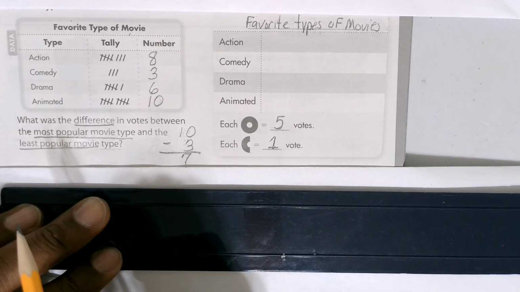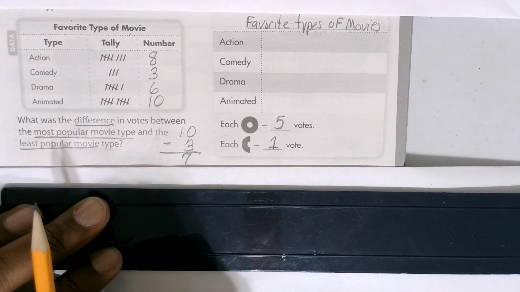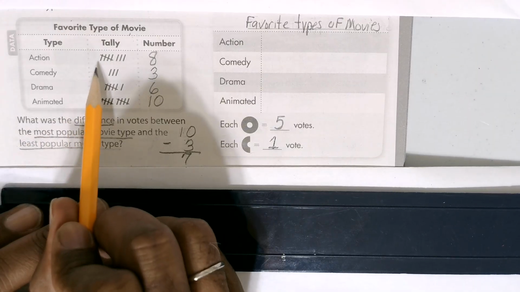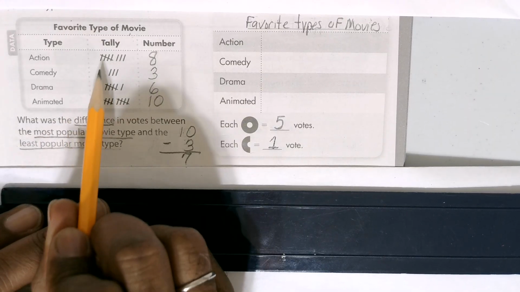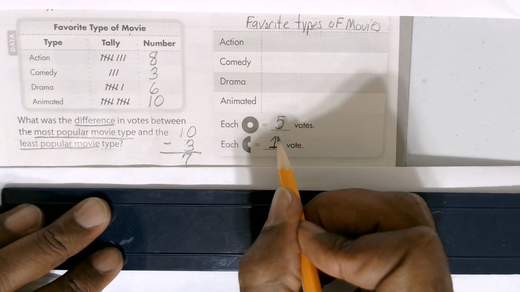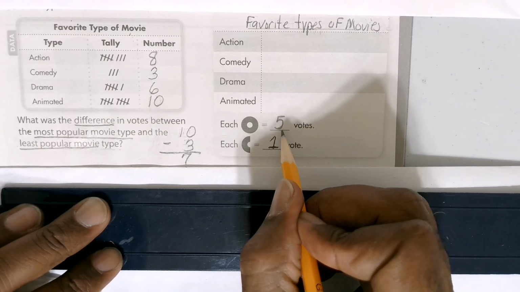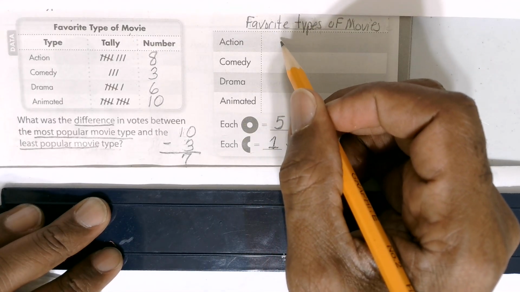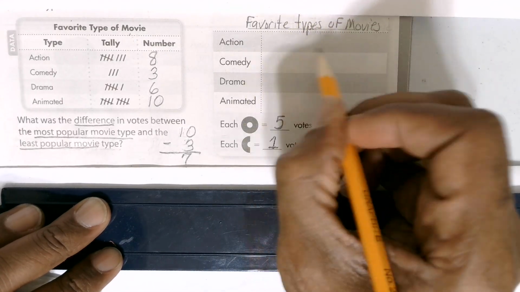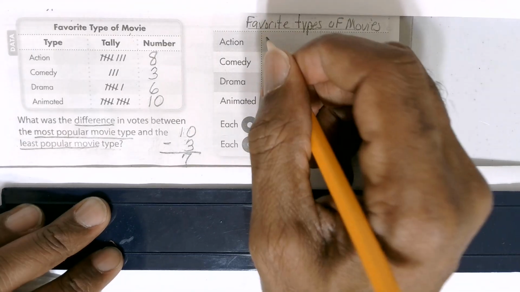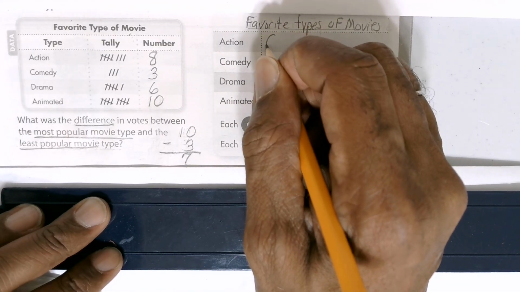All right. So now let's go back. Action is first. Let's put down beside action. Well, action has 5 plus 3 gives 8, right? We have 8. And we say each circle is 5. So what do we put up here to make this equal 8? Well, we know one circle is 5.